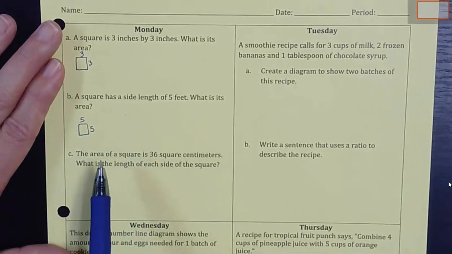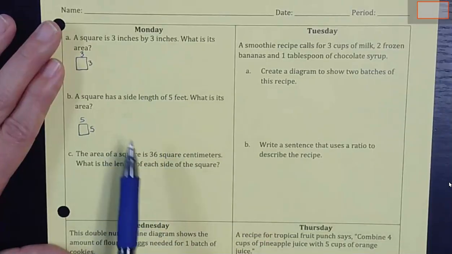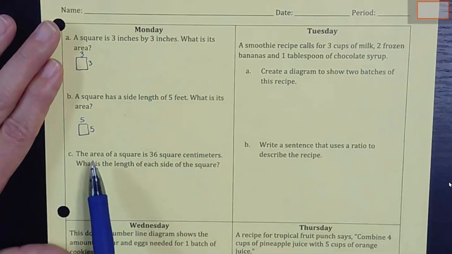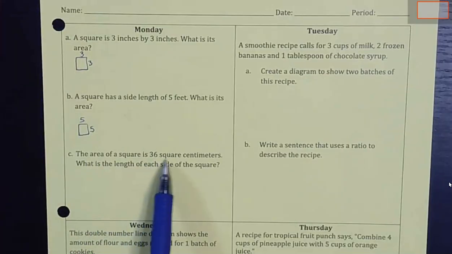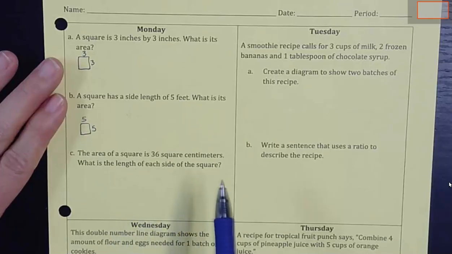Write it out. Remember to label them. This one's inches, this one's feet, and it's area, so it should be inches squared, feet squared. The area of a square is 36 square centimeters. What is the length of each side?